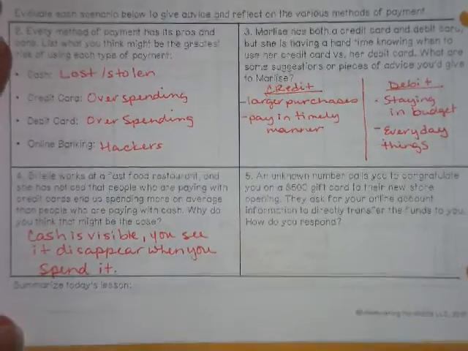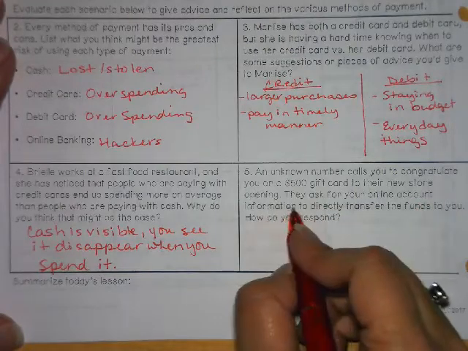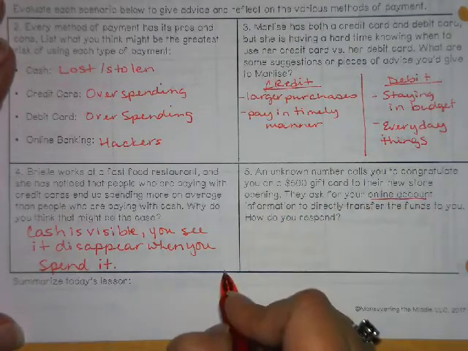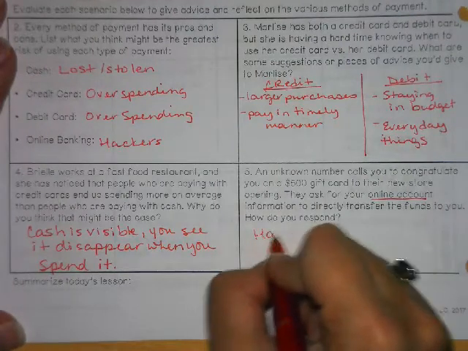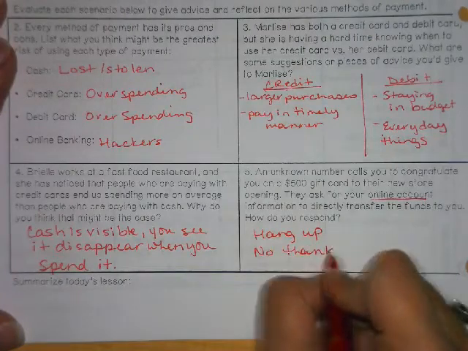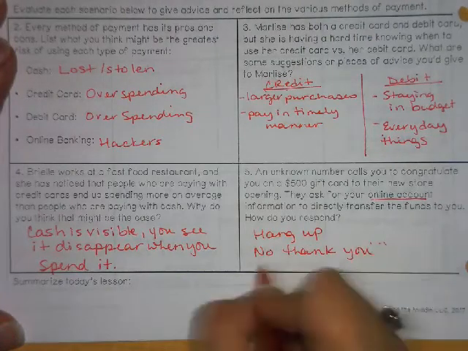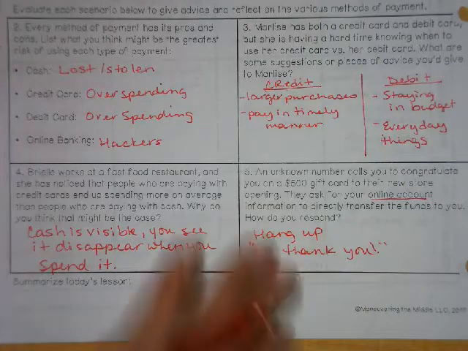An unknown number calls you to congratulate you on a $500 gift card to their new store. They ask for your online account information. Do you respond? You can hang up. You can say no thank you and hang up. So you don't want to give any of that information.